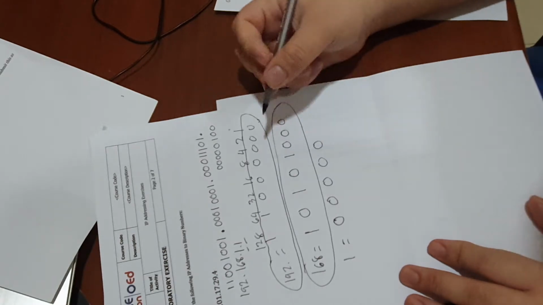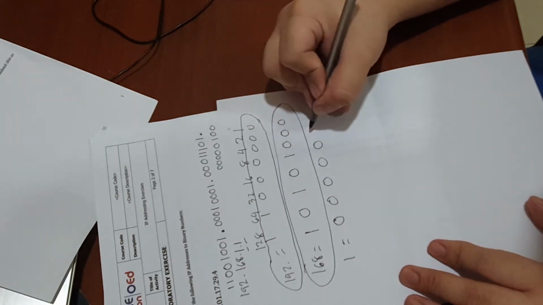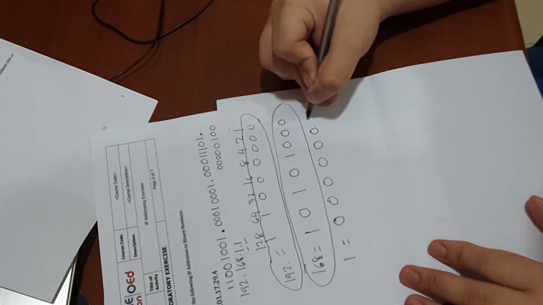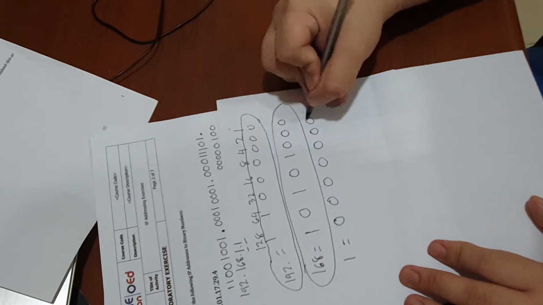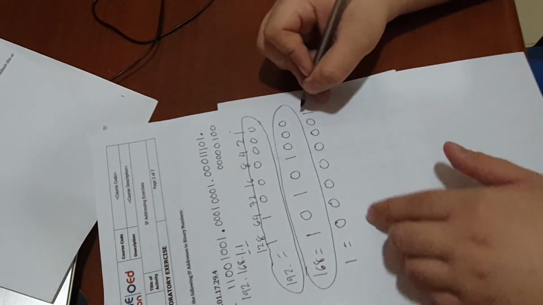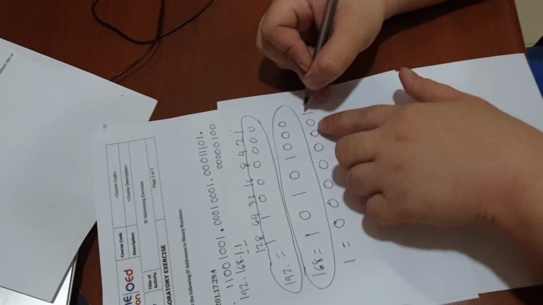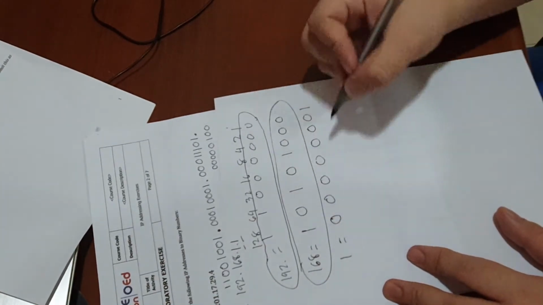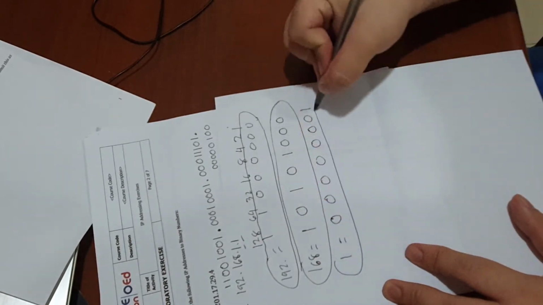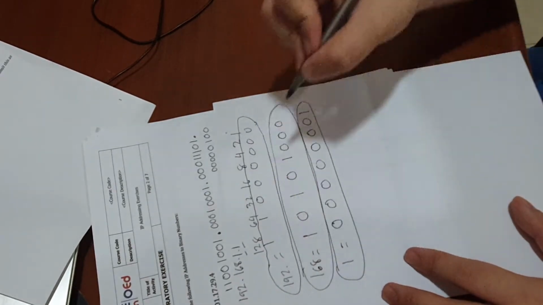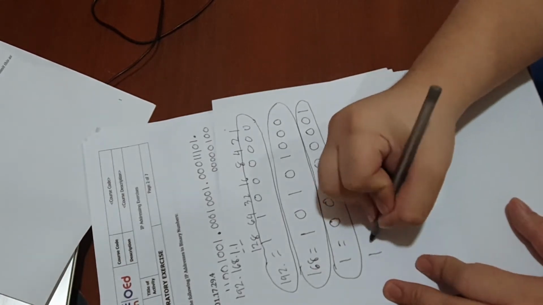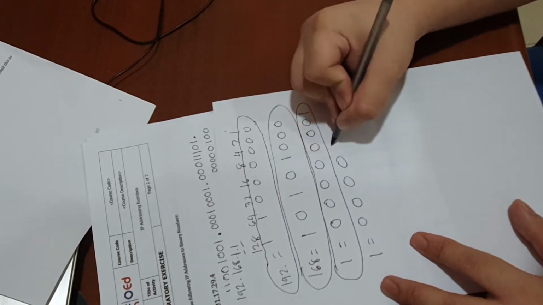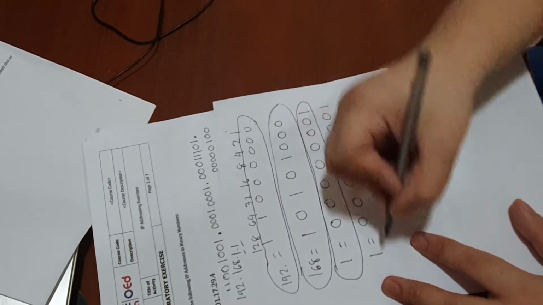Okay, so 0 again, and then 4 is 0, and 2 also 0, then 1 2 3 4 5 6 7 8. So the last part, this will be the value of 1 in binary. So same thing in 1: it is 0 0 0 0 0 0 0 1.